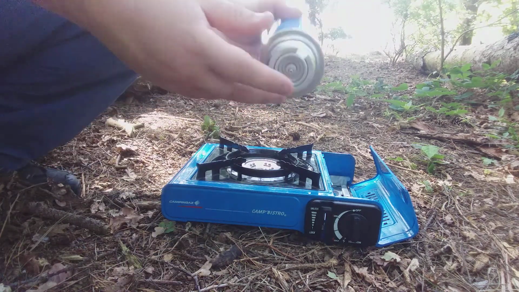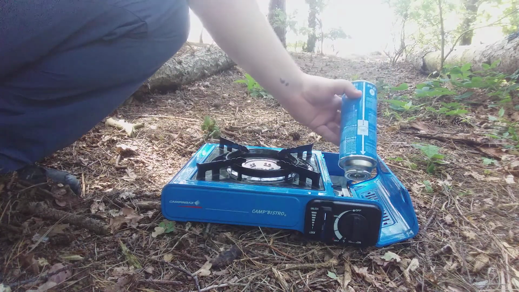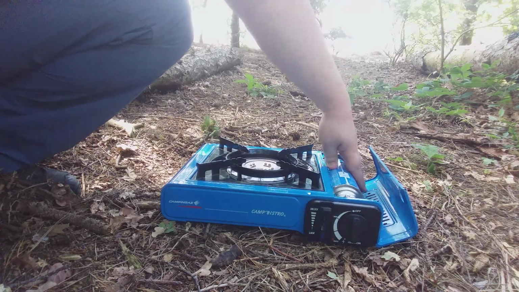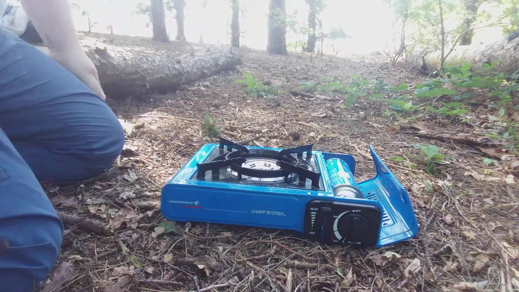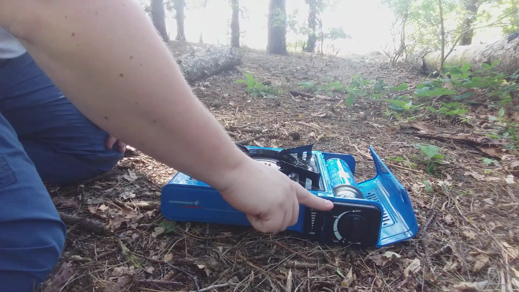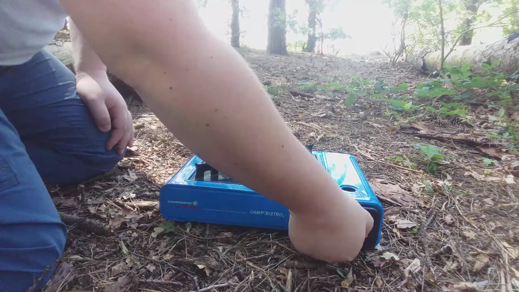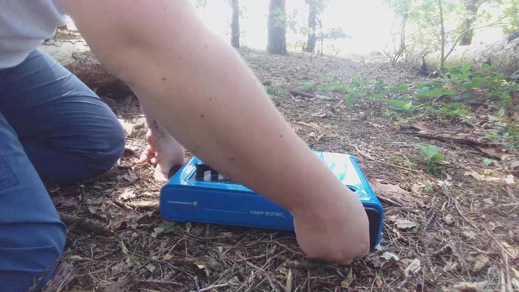All of these gas cylinders have got this little notch in the cylinder there. That has to line up with a little tab in the stove itself. Put that in. Little lever there, push the lever down, make sure the cover's closed, and then this is your regulator here, but it's also got a piezo ignition.